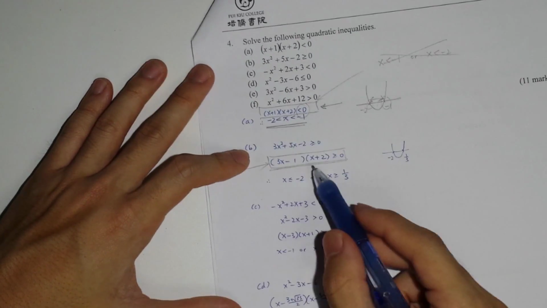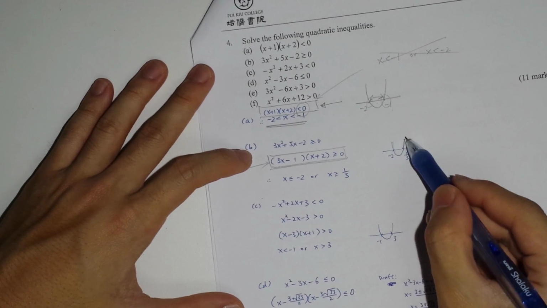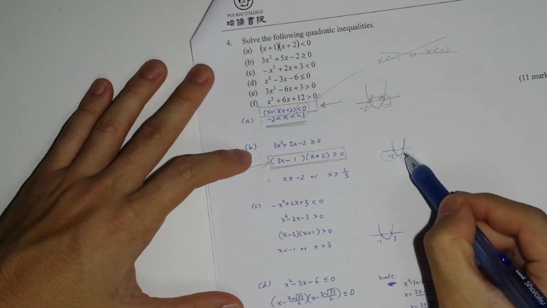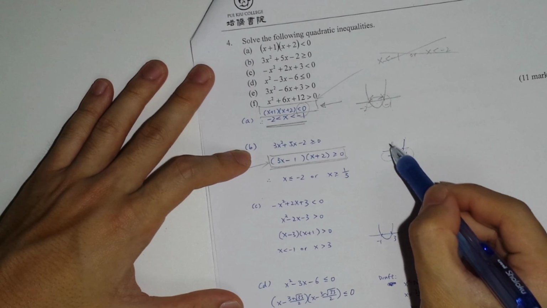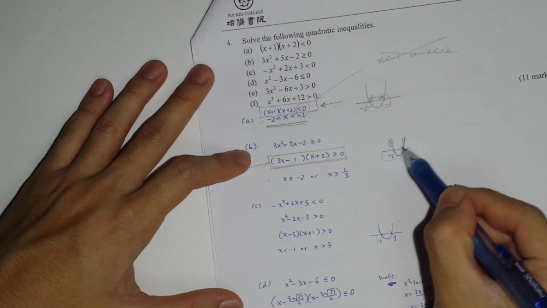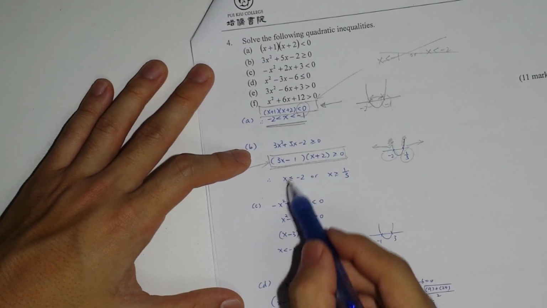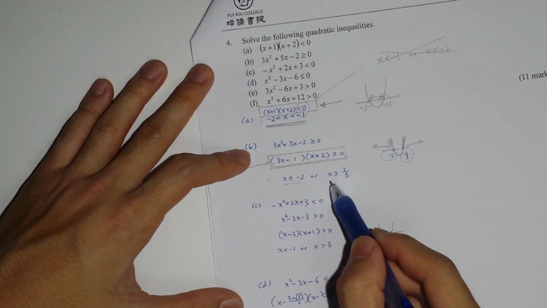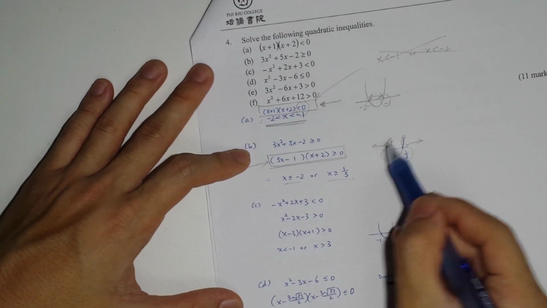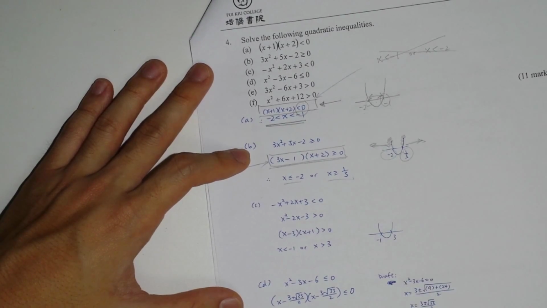After drawing this graph, the graph will open upward. You get the two x-intercepts, and you can find out the answers. Which part is greater than 0? It is the two sides of this graph. So you should expect smaller than -2 or greater than or equal to 1/3, the two sides of this graph.